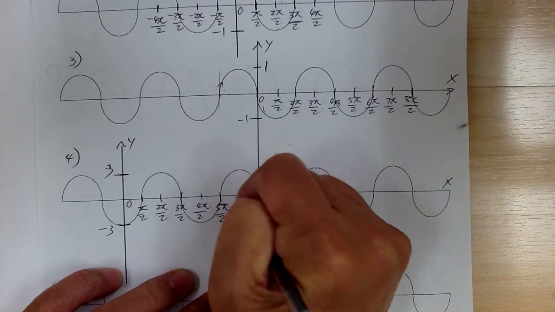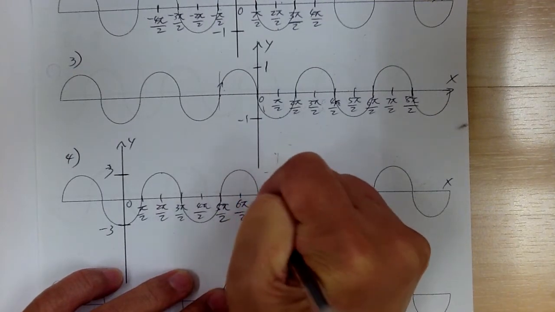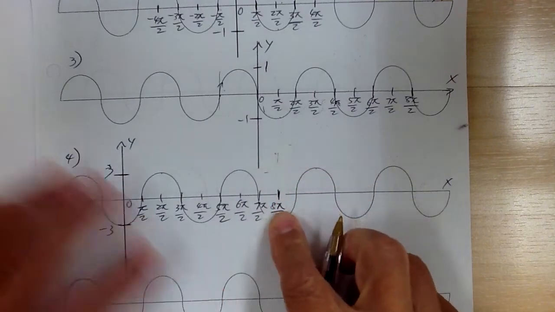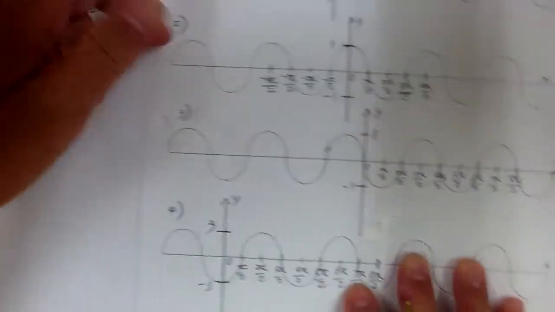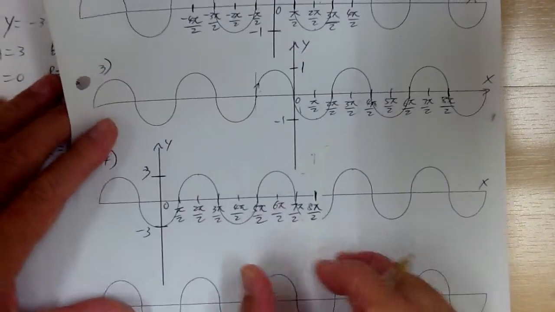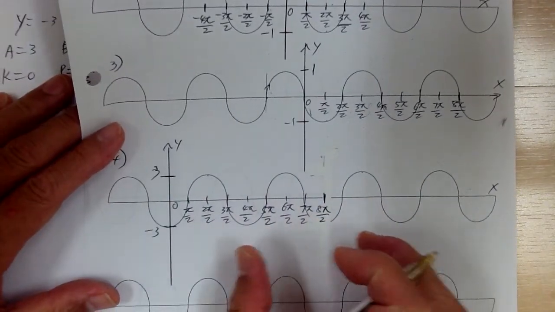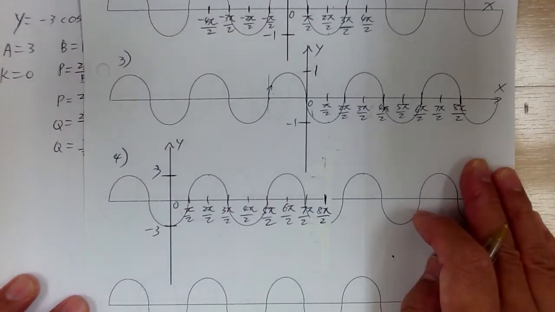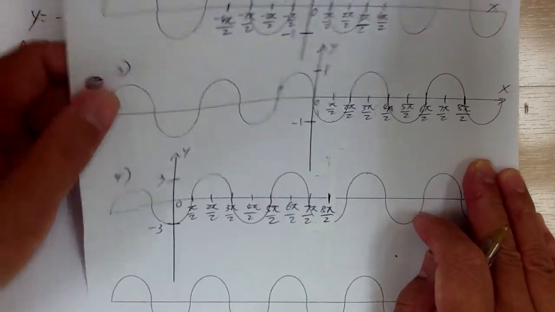Okay, so you got 6 pi over 2, 7 pi over 2, and over here would be your 8 pi over 2, and that's your 4 pi. That's over here. Okay, and that's it. So again, use pencil, and that way if you run out of space, you can shift it back. So let's go to number 5.